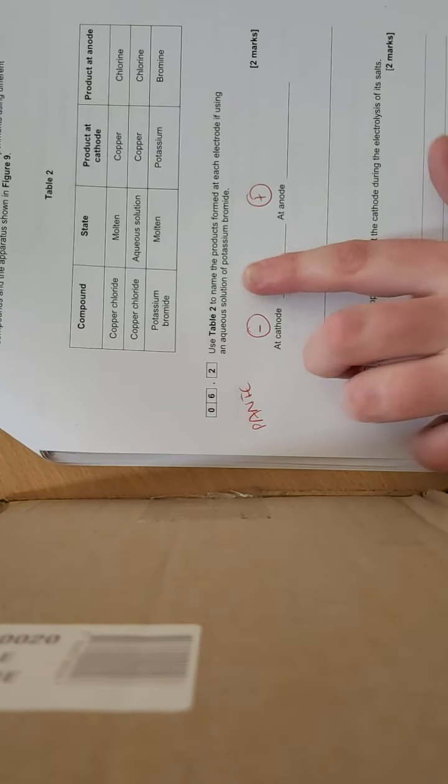So if we're doing potassium bromide, you can see that when we did copper chloride molten, we got copper and chlorine. When we do potassium bromide molten, we get potassium and bromine. But when we did copper chloride in aqueous solution, we got copper and chlorine. This time, we aren't going to get potassium and bromine again.